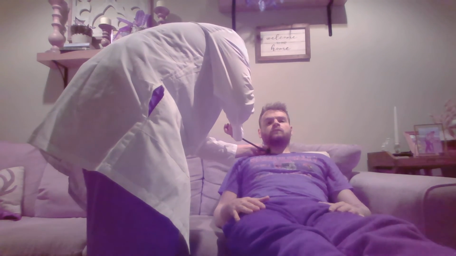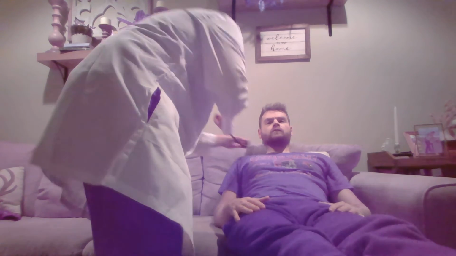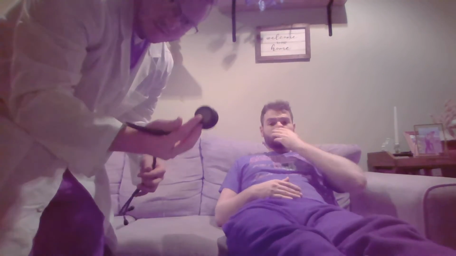And I'll have you hold your breath. Okay, have you take another breath, and then I'll move to the other side. All right, you can breathe again. I'm not detecting any carotid bruits. I'm going to now flip this back to the diaphragm as I proceed with the rest of my auscultation. Okay, so we're going to do left second intercostal space, midclavicular line, the aortic area. Now the pulmonic area on the left.